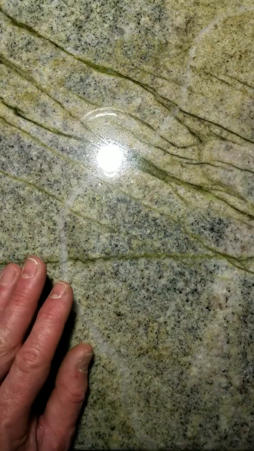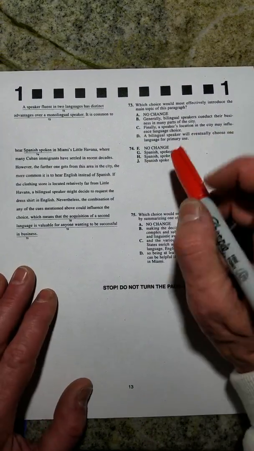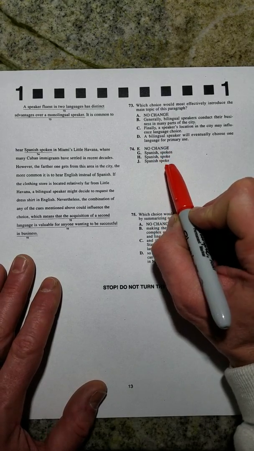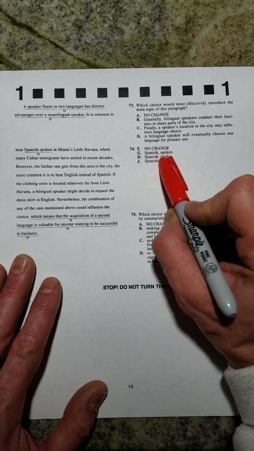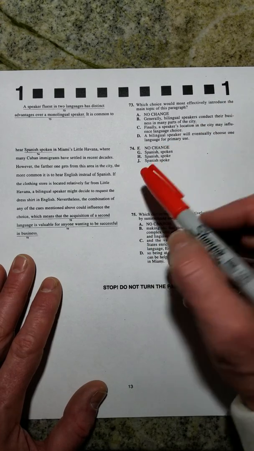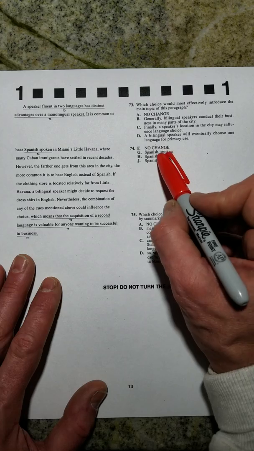Finally, kids, it's the last question here. It's practice problem number 74. Practice problem number 74 looks like we have commas here and a couple word differences here. So we have spoke, spoken, and commas after Spanish or no commas after Spanish. First thing I do, pick a choice. I like to start with the comma punctuation.